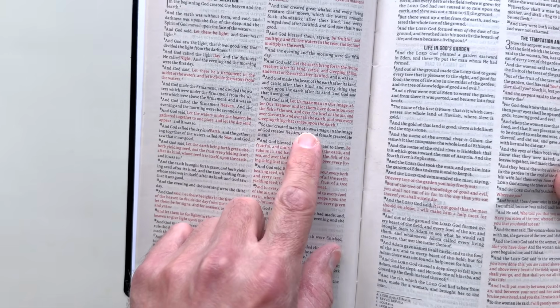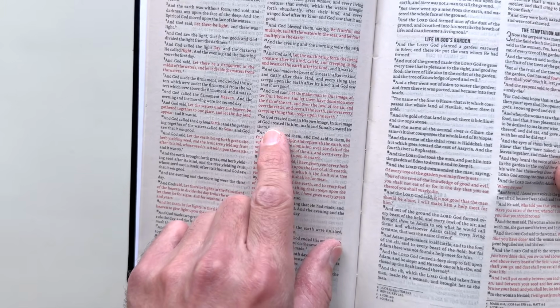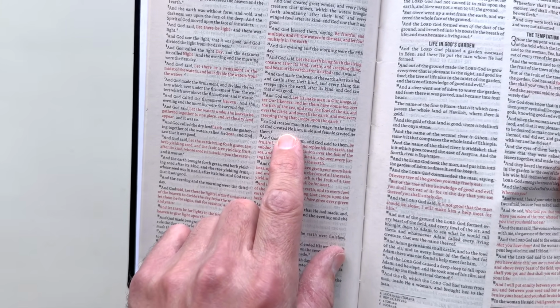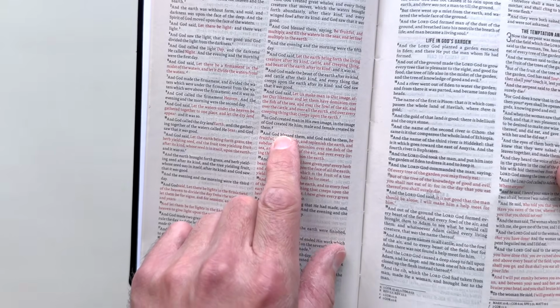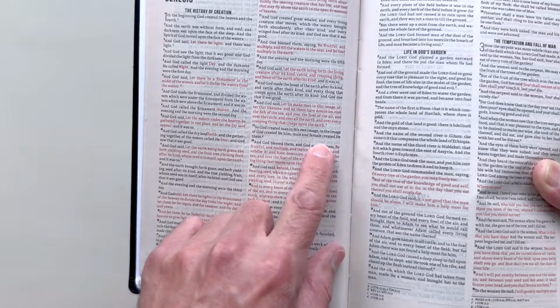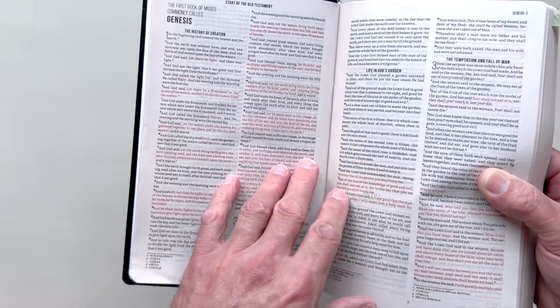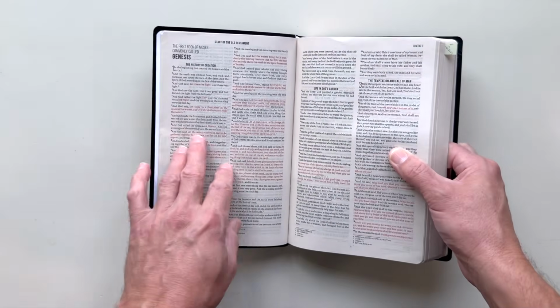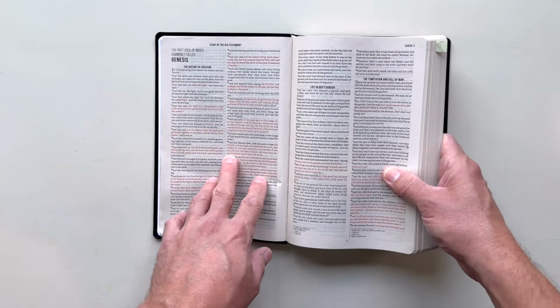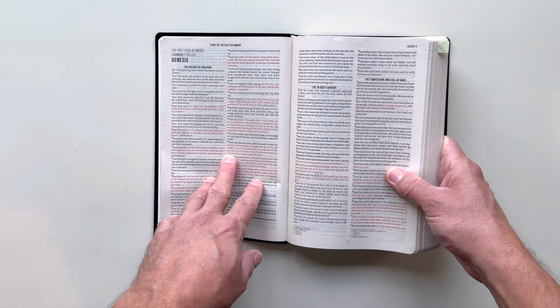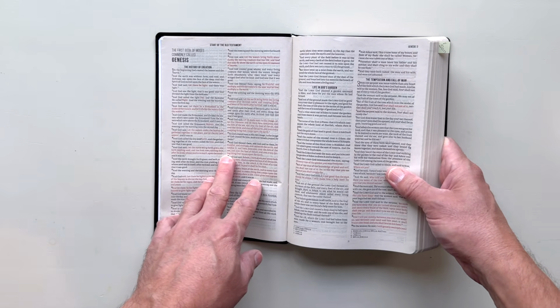So God created man in his own image. In the image of God created he him. Male and female created he them. So this is keeping the exact same sentence structure, and in many places they do this. And I just kind of feel like that's not easy to read.